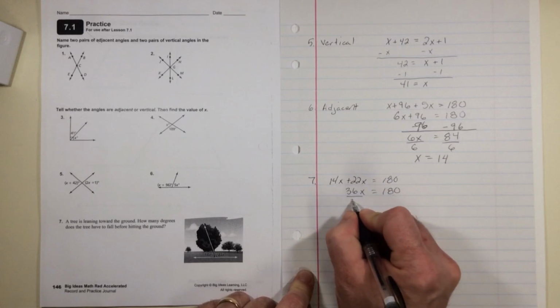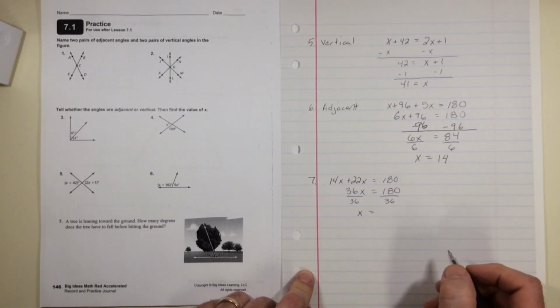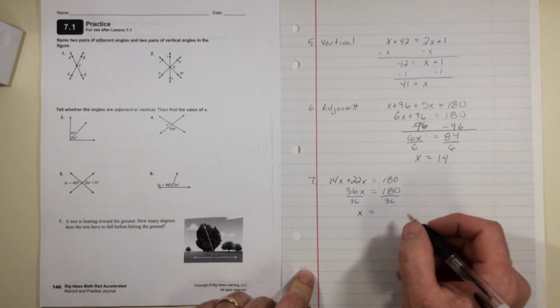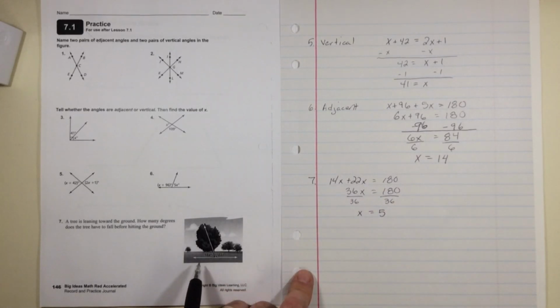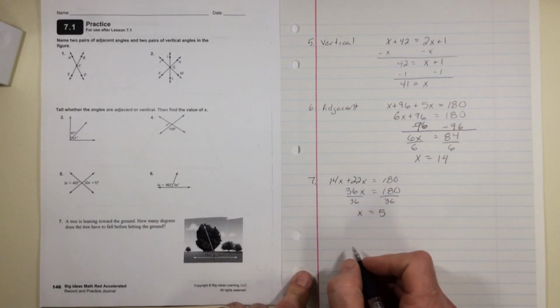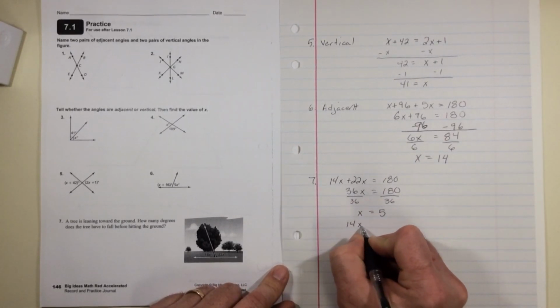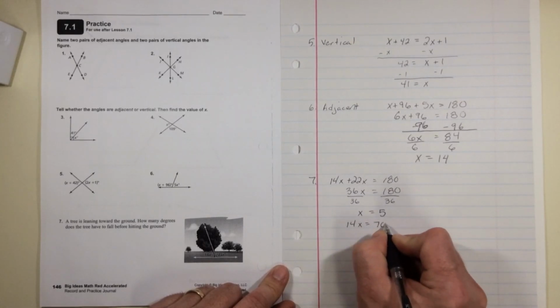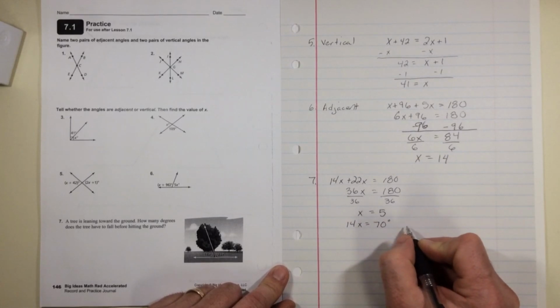And divide by 36, x equals probably 5, 150, yep, 5. So now if x equals 5, then going back to the problem, 14x equals 70. So the tree would have to fall another 70 degrees.